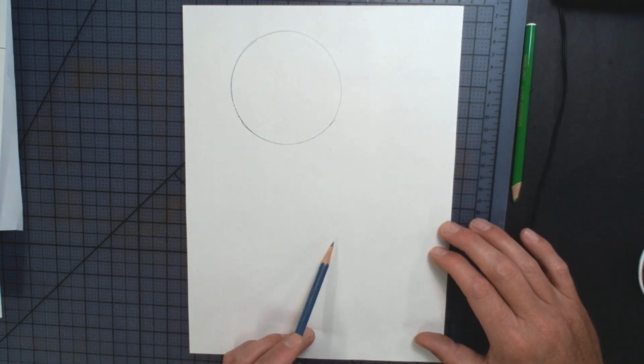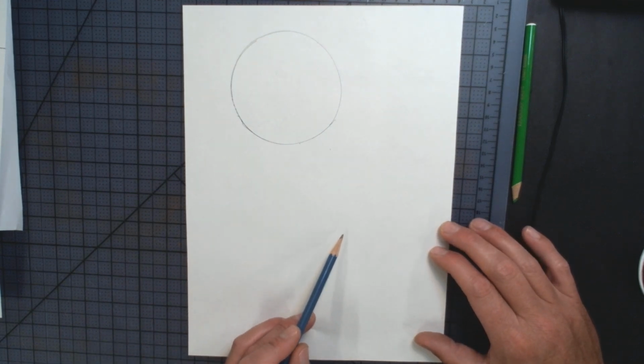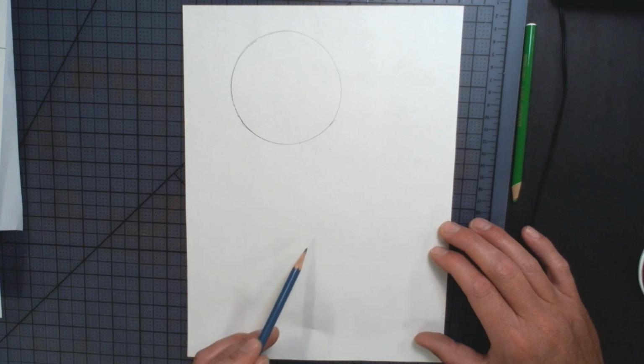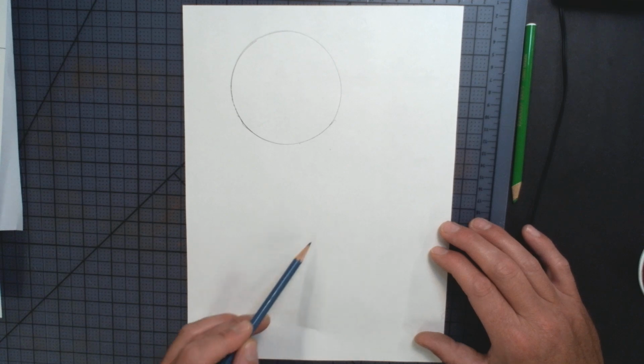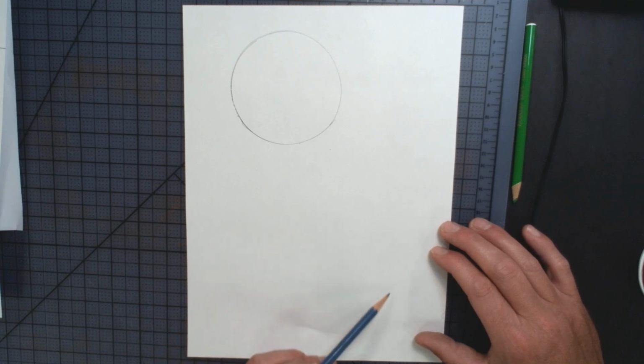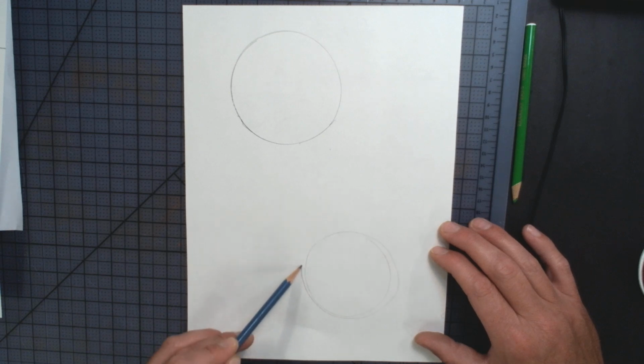I had mentioned this before in another video, where if you just get your hand in a circular motion, get that pencil in a circular motion, you're almost practicing that motion, and then as soon as you feel that you have it down, you want to just lay that down.